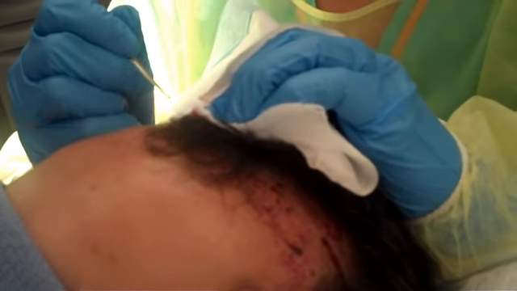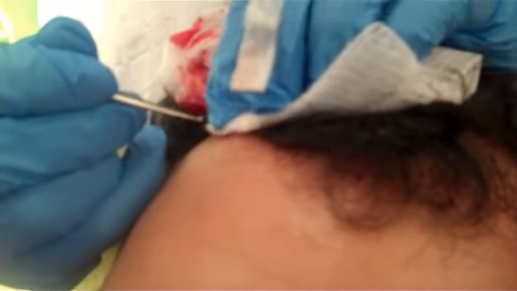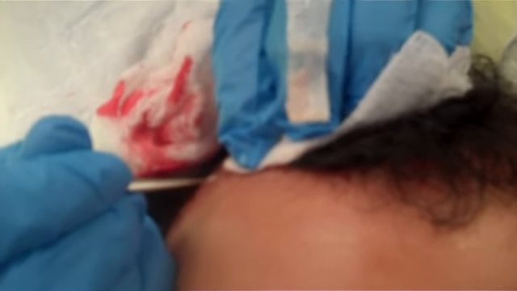Okay, now we're near the final stages of the procedure. There are already grafts on his left side, and we're putting more grafts on his right side. You can see how the technique works. It's very carefully, with a very small forceps, we put the little graft in there. Very good. You can see it right here.